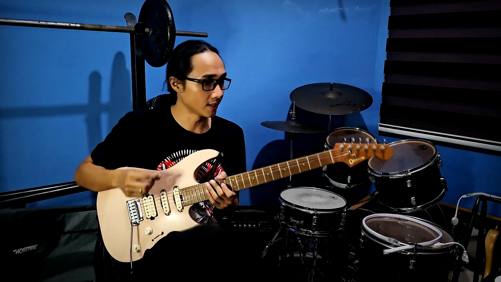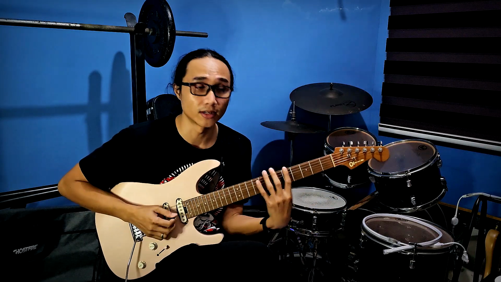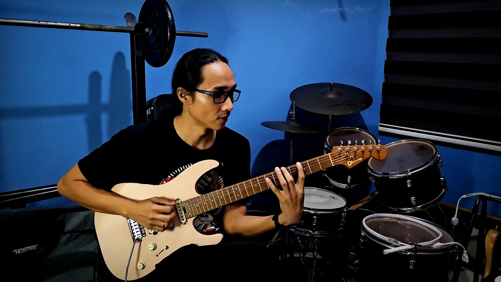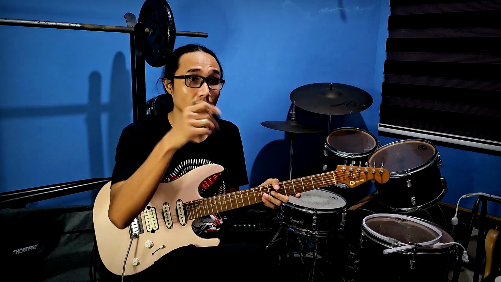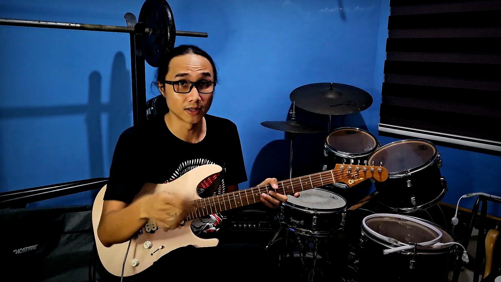So it's very important for us to get used to these different subdivisions and keeping a constant alternate picking stroke, because usually most of the time we play diatonic scales, it's 3 notes per string anyway, so you need to get used to the motion of down, up, down, up, down, up, down, up, down, up, down, up.